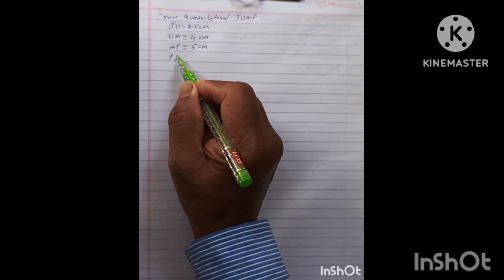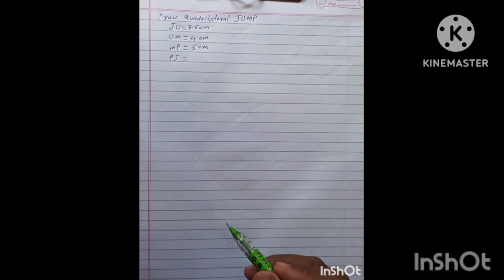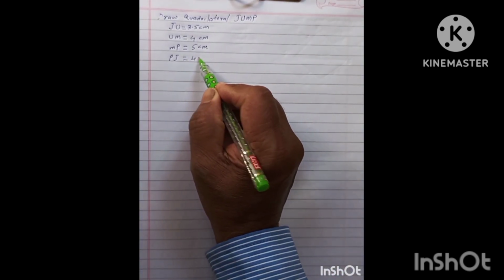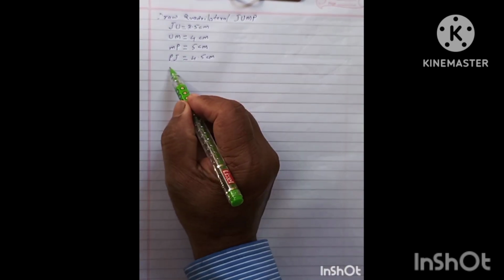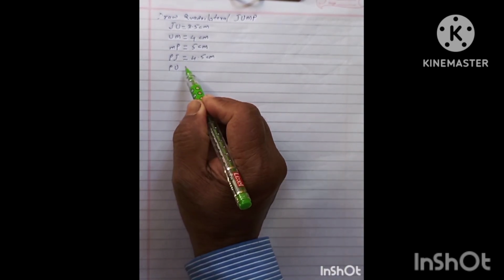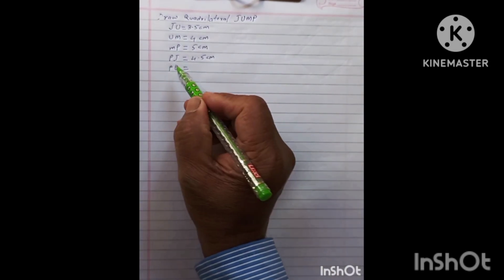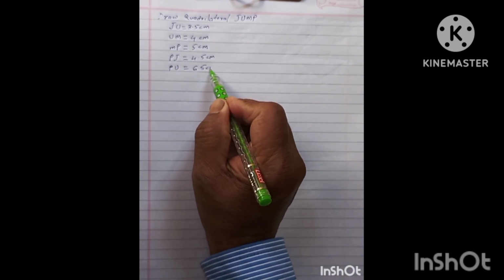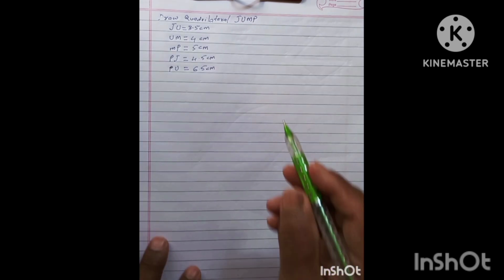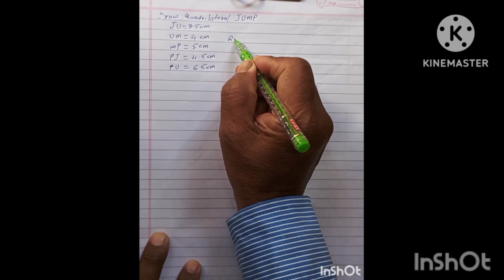Don't make any mistake in writing because everything depends on this. UM is equal to 4 centimeters, write as they are given. MP is 5 centimeters and PJ is 4.5 and PU is 6.5 centimeters. See that all have the same units because they are all centimeters.